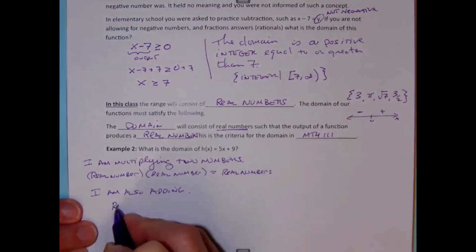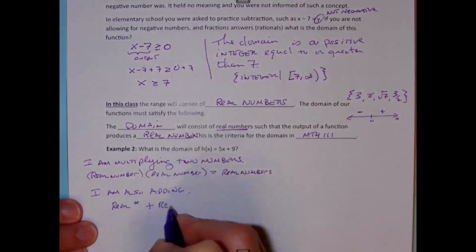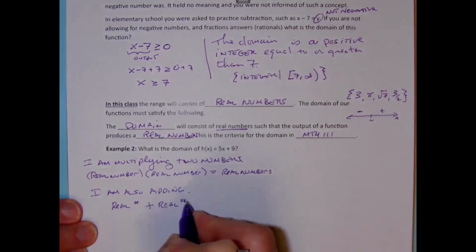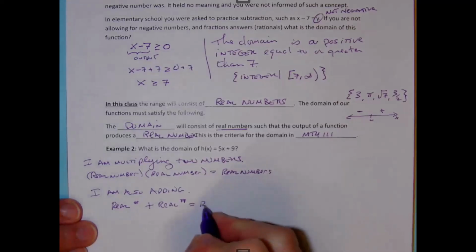If I have a real number and add it to another real number, what is the result? Again, you have been adding numbers all your life and you've never had a problem. Every time you add two numbers, you come out with another number. Whether you classify it in your mind as real or not, that's what the result is. So this is also a real number.